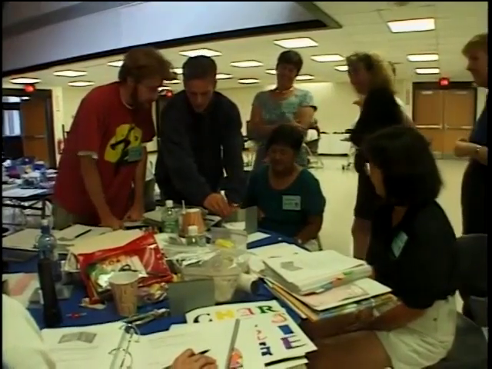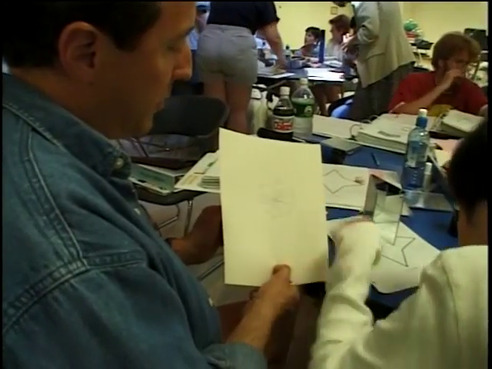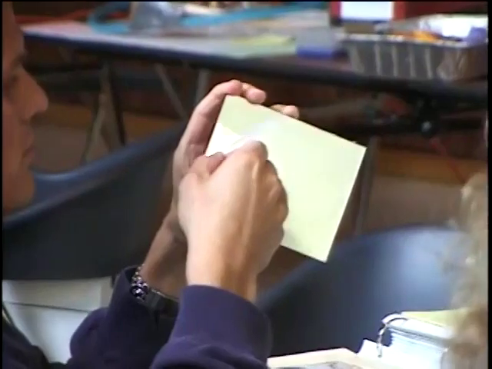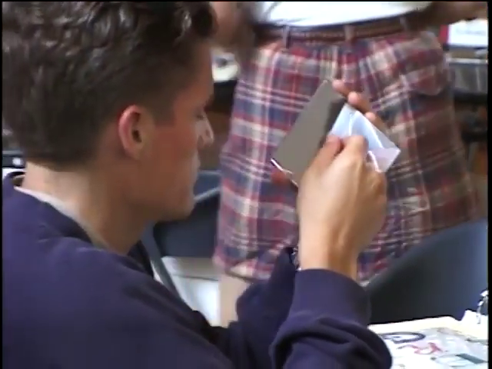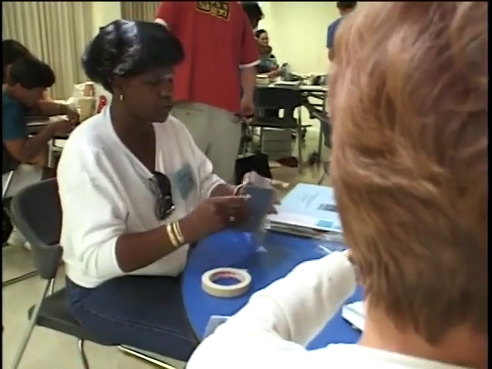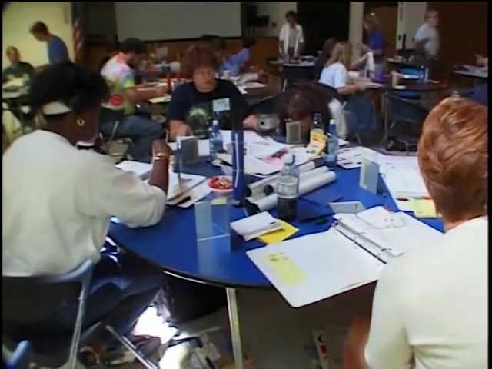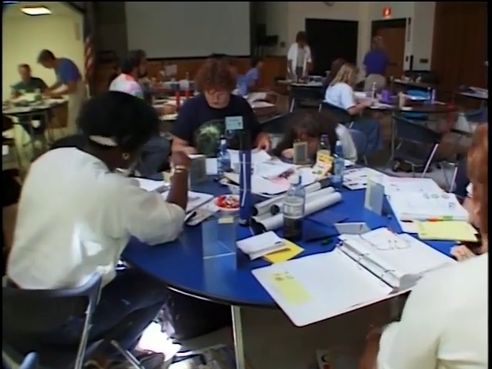Yes, sir. How many do you have? I have two. And on the outside is a big multifaceted ball or star. These teachers are exploring various aspects of mirrors.